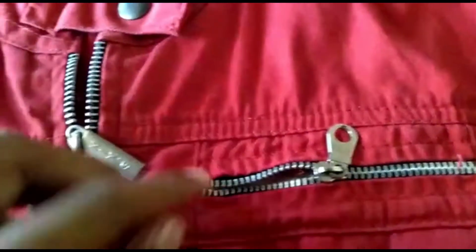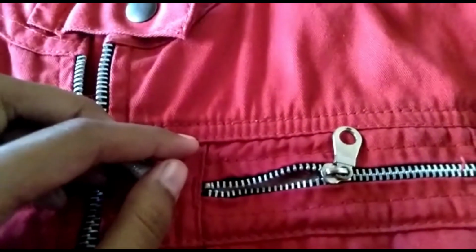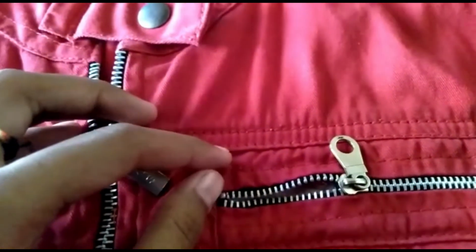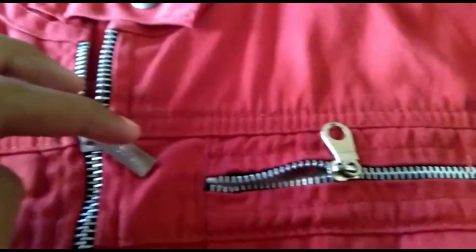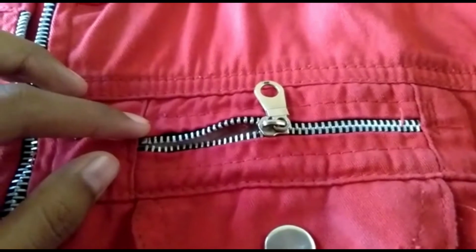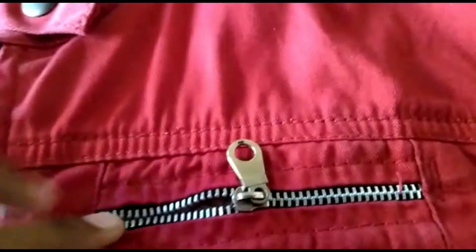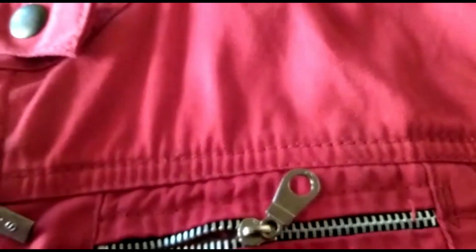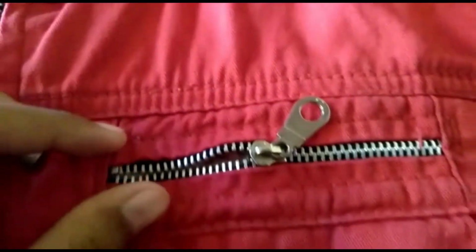Stitch according the mark, then make a hole in the center. While the edge form a triangle. Turn back the welt pocket, then trim. Don't forget to attach zipper before we join with the main fabric.